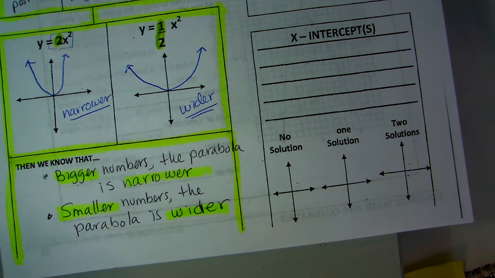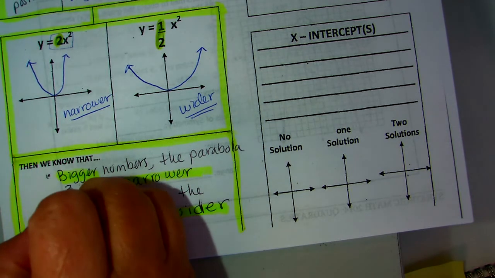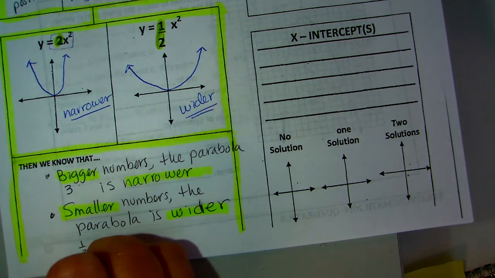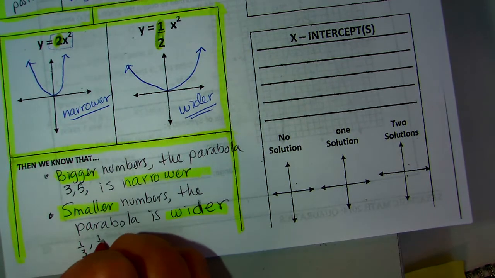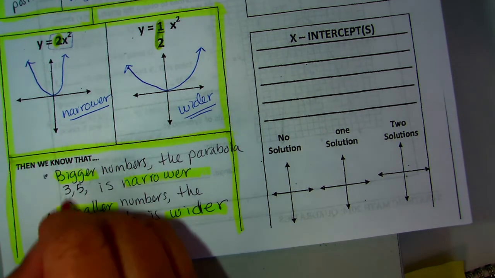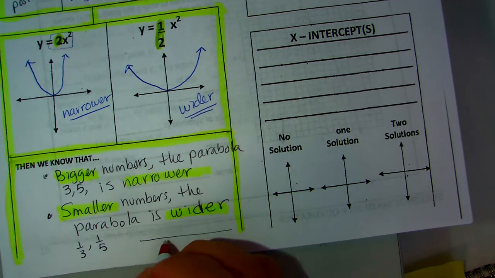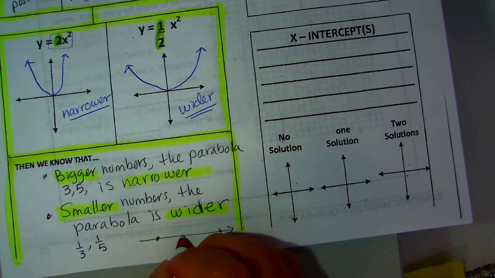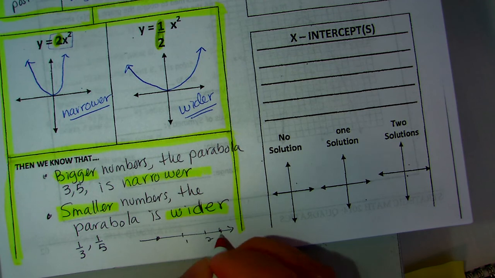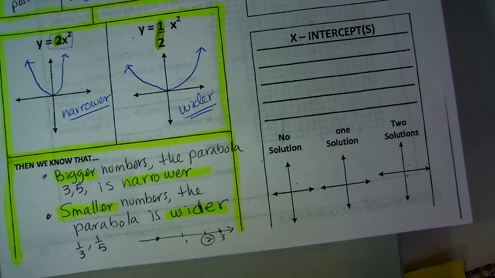So remember, bigger number, for example, 3 versus 1/3, 5 versus 1/5. Because if you think of these numbers on the number line, which numbers are bigger? This is a 2.